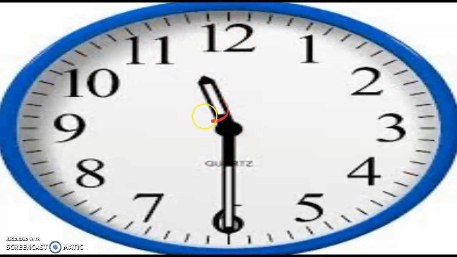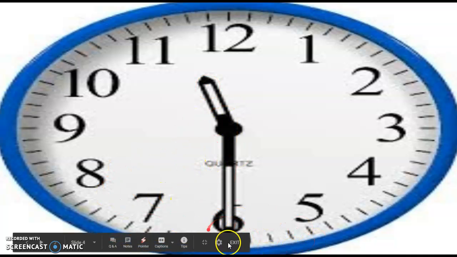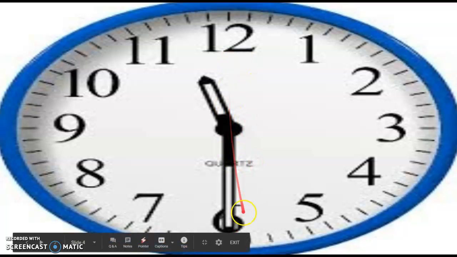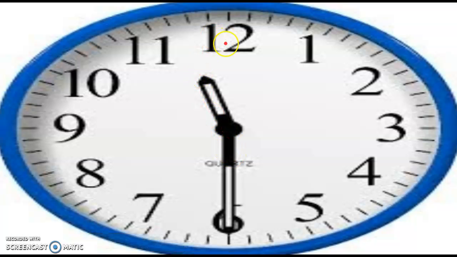So what time is it? What time is it? Say your hour hand first. 11. 11 what? 11:30. That is right. Or half past 11 because it's the halfway point of the hour. Half past 11. It is not 12 because it has not passed that number yet.